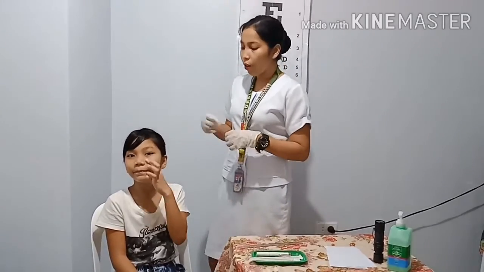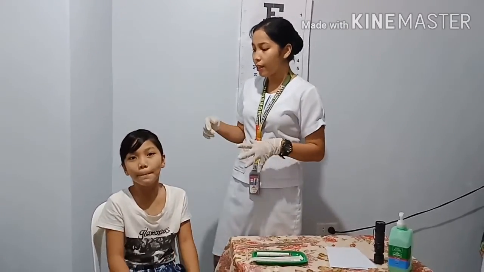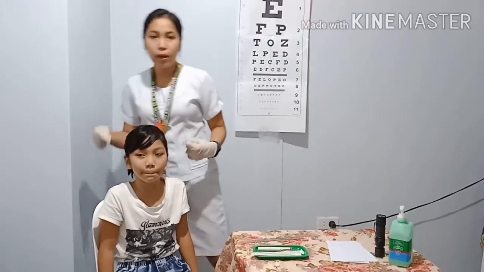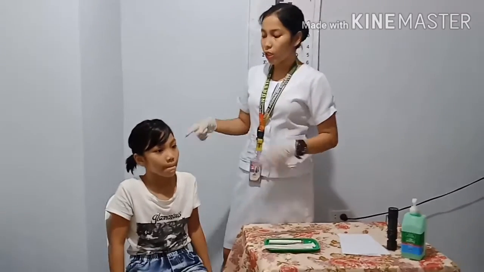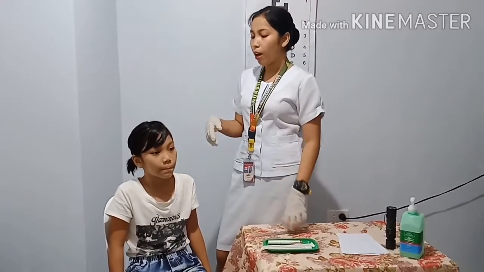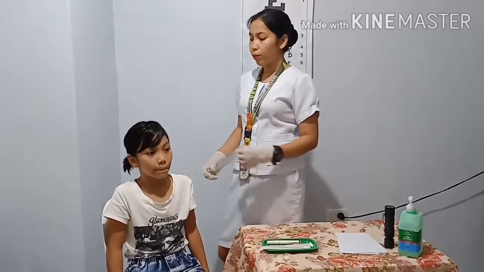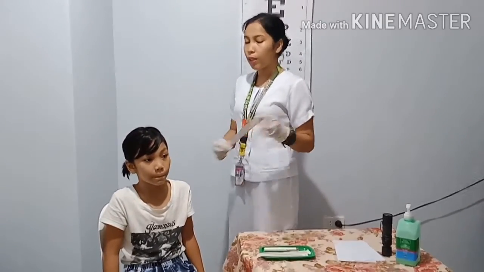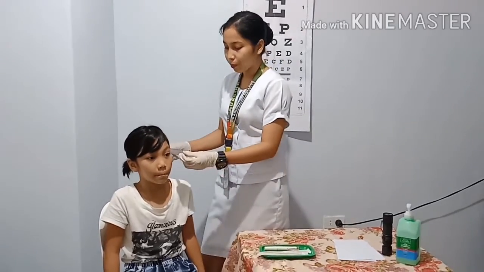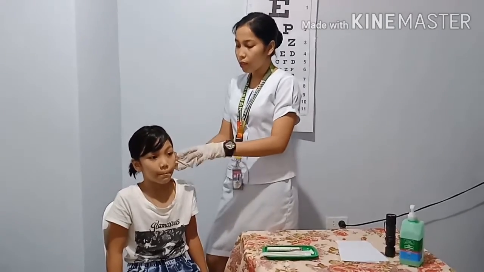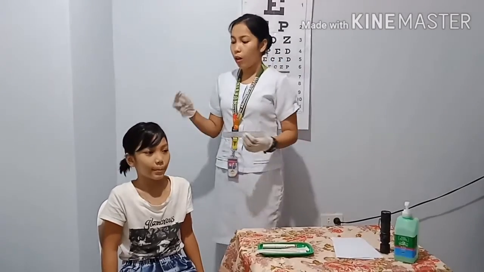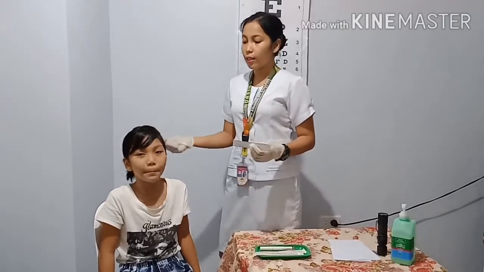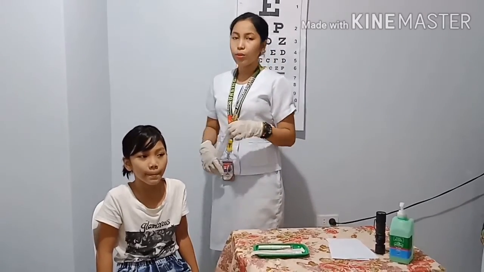The color of the client's auricle is the same as the facial color. Then the size has an equal size on the opposite side. Then the position of the auricles should be aligned to the outer contour of the eye. To check if it is aligned, we need to use the millimeter ruler and check horizontally. Very good. The client's auricle is aligned to the outer contour of the eye.